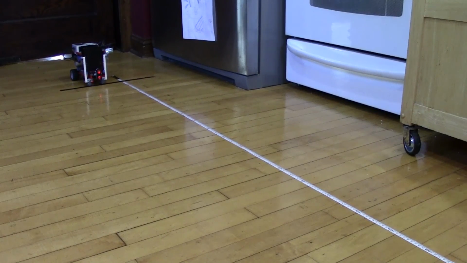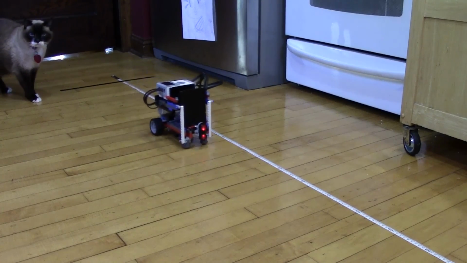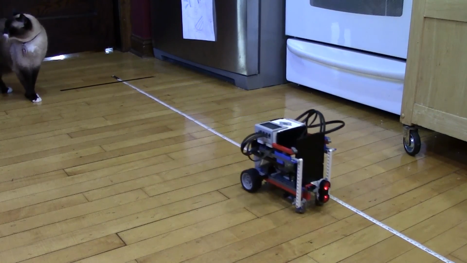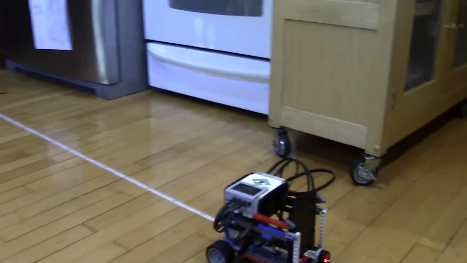Alright, so I have my robot, and I have a starting line, and I've got a tape measure, so we're going to run the program and see how far it goes. Alright, and we're going to take a look at this.